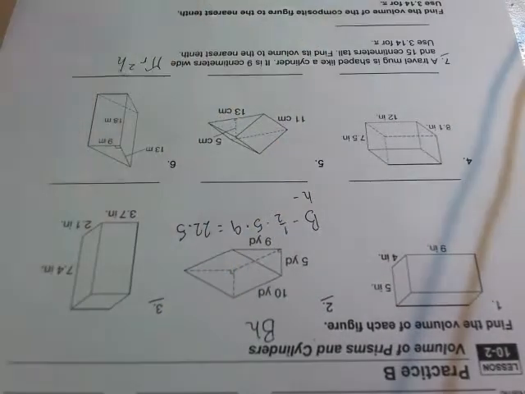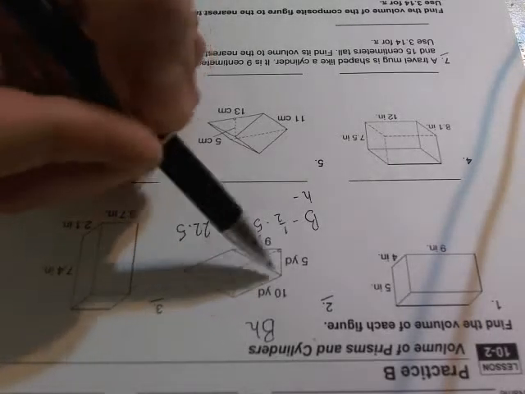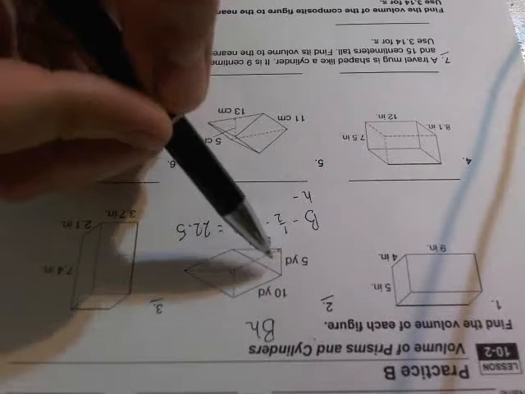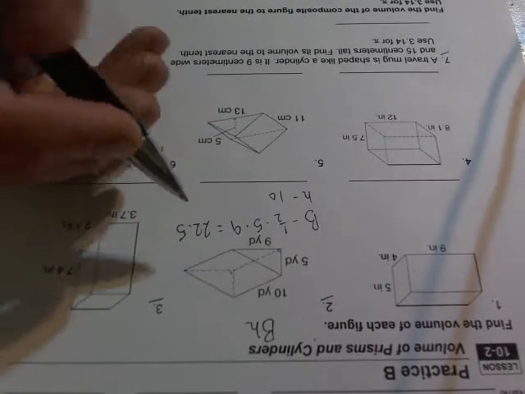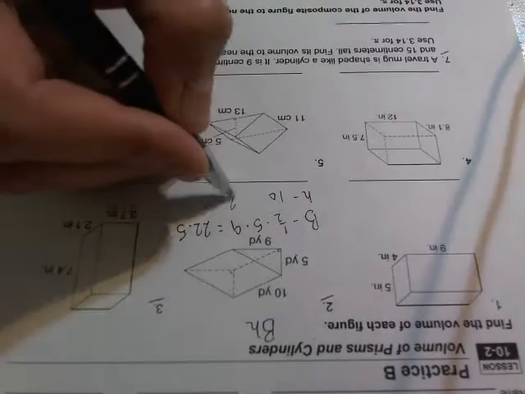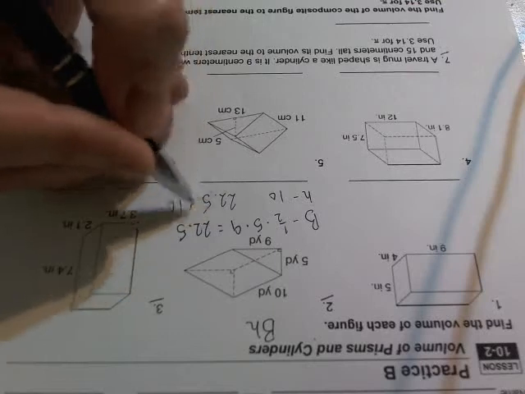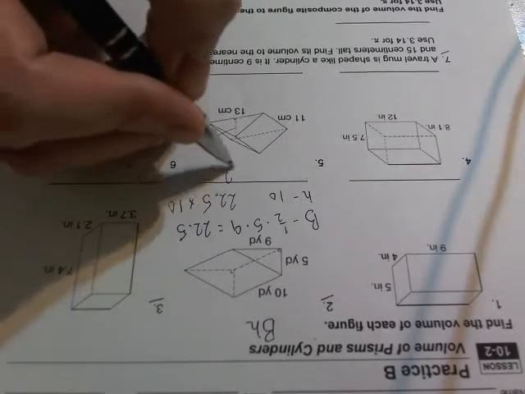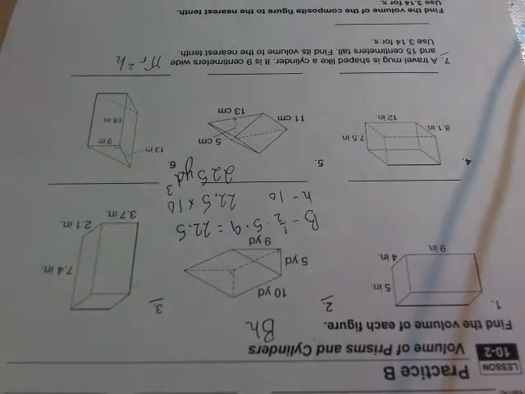Then I've got the height. The height is how tall the entire prism is. Right now it's laying down, so the height is going to be this 10. You can picture it standing up, standing on one of the triangles. The height would then be 10. So to find the volume of this entire prism, I'm going to take 22.5 and multiply it by 10, and that's easy enough because that's just going to scoot the decimal one over, and we end up with 225 yards cubed. And you'll use the same approach in 5 and 6 because those are also triangular prisms.